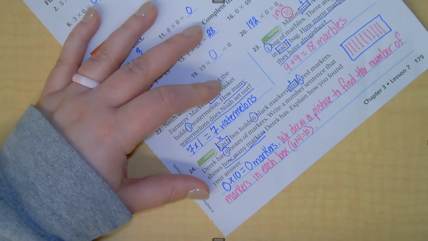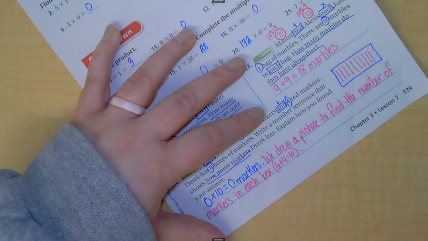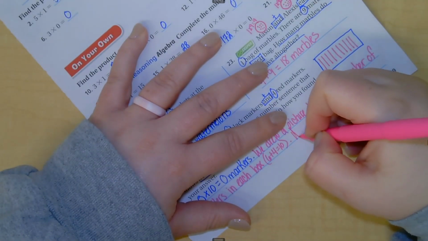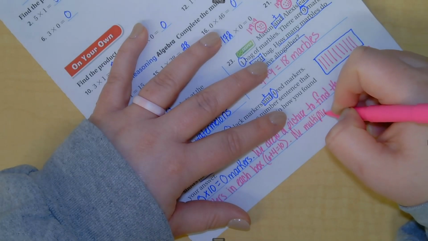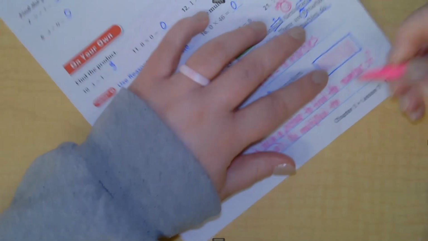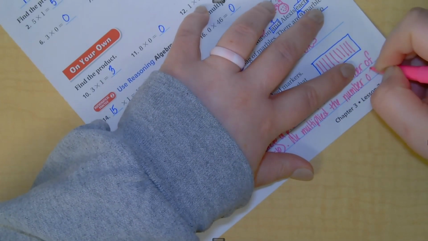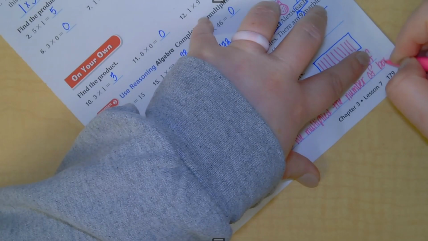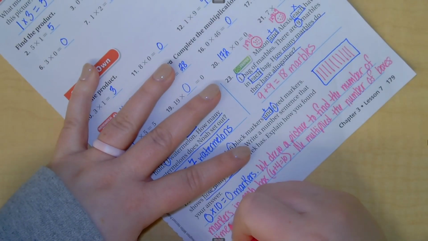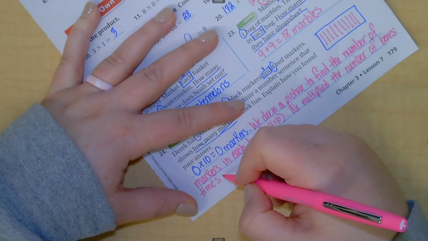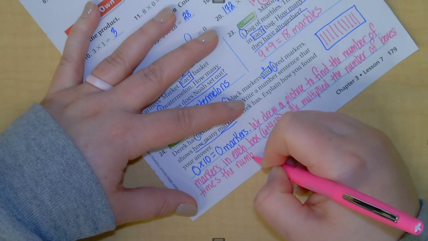So then what we did is we multiplied the number of boxes times the number of markers in each box. So we multiplied the number of boxes times the number of markers in each box.